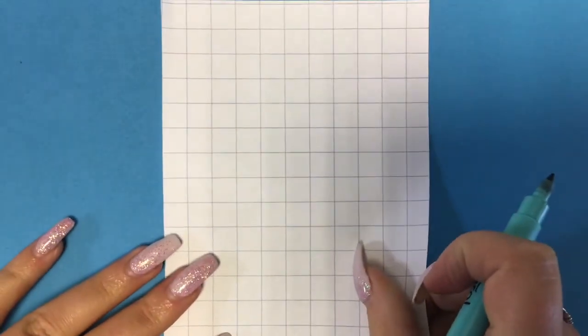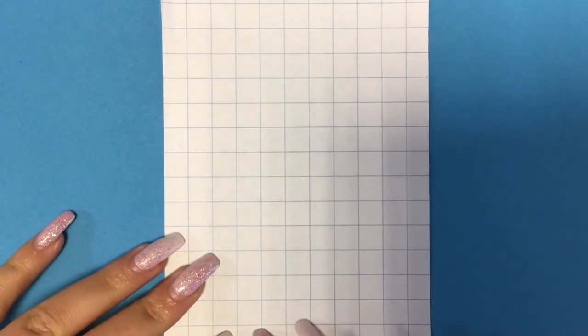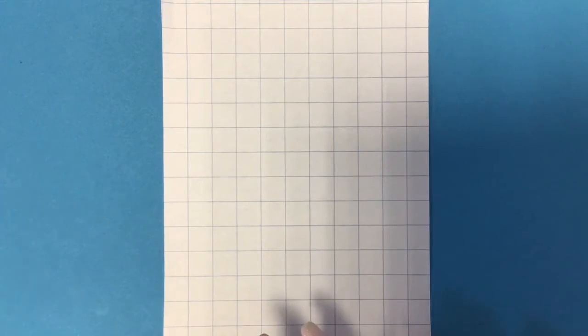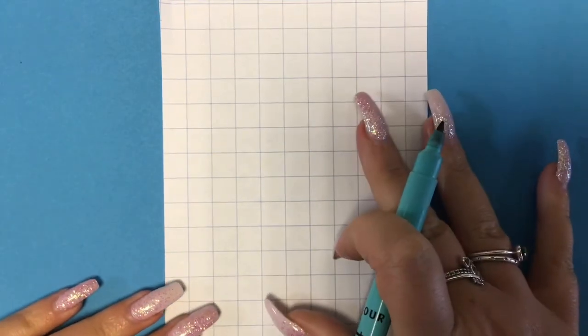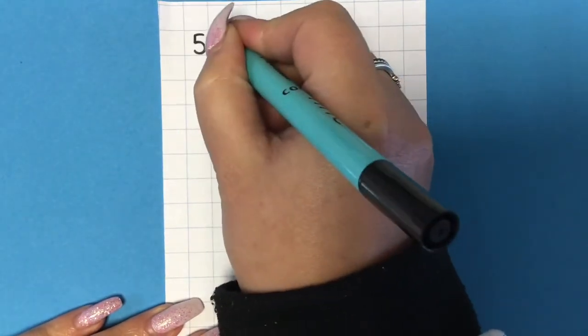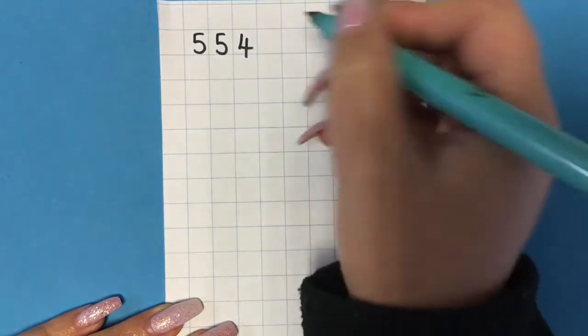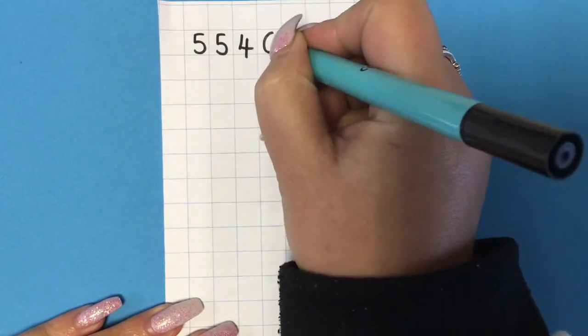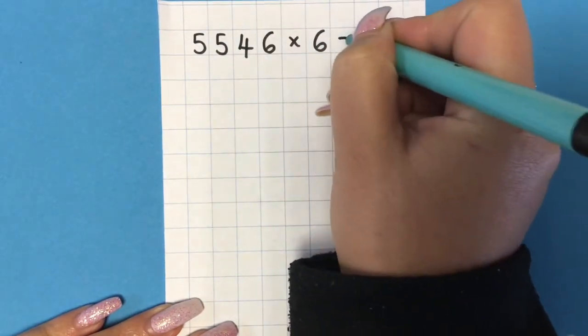That one was quite easy because we were multiplying by 5. So let's have a go at multiplying by 6 this time. So you will have the question set out for you. So we've got 5,546 and we're timesing it by 6.